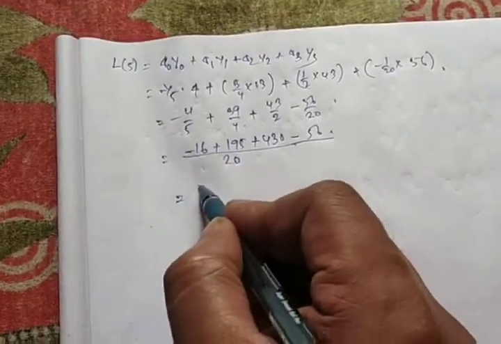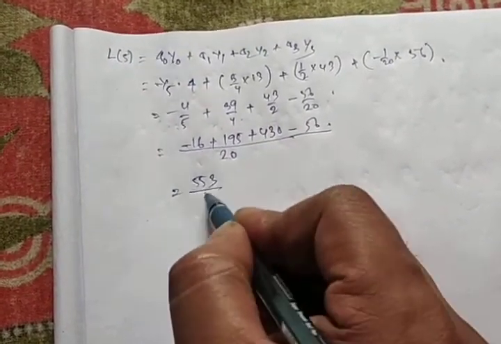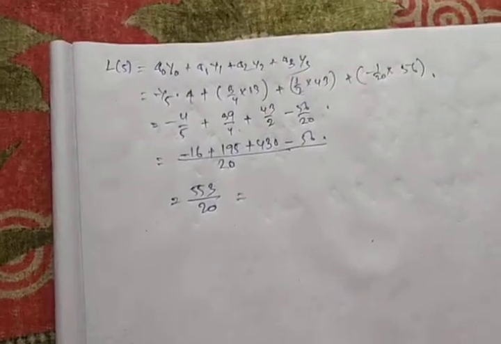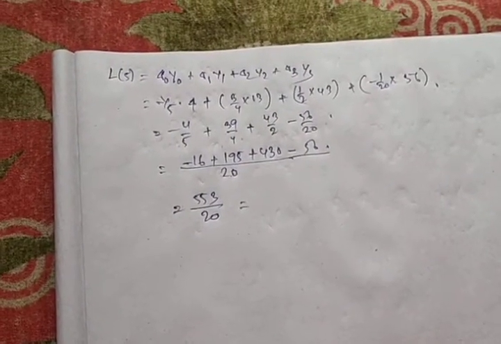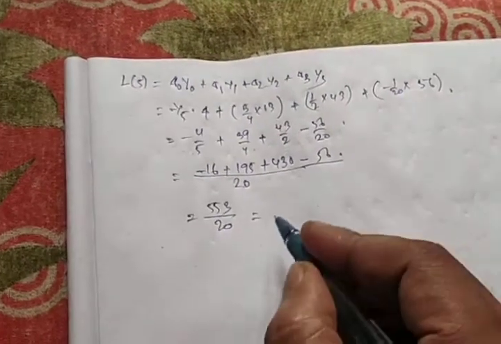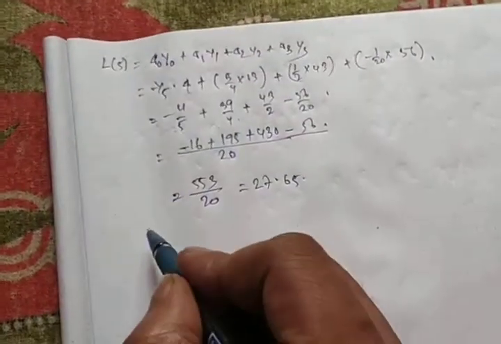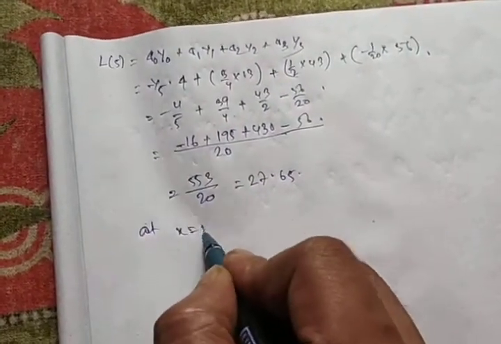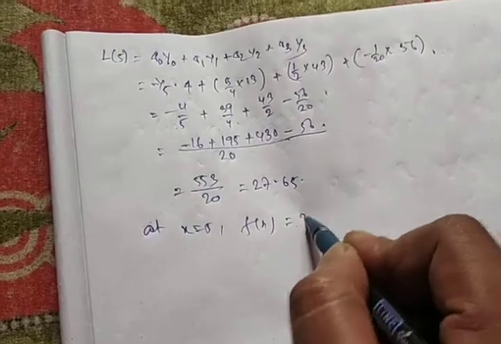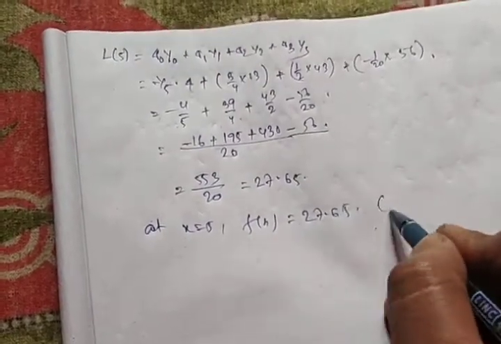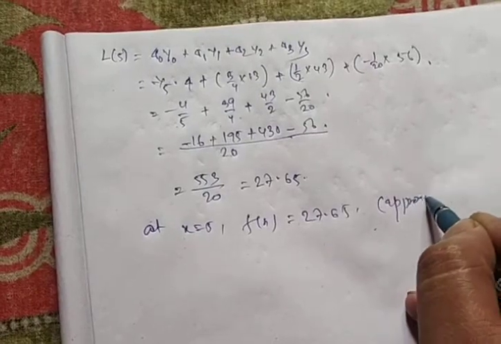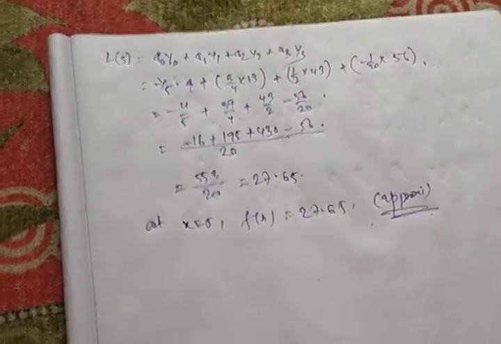Okay, equals to 553 divided by 20, 27.65. So at x equals to 5, fx will be 27.65, approximated. Okay, not accurate but approximated value.